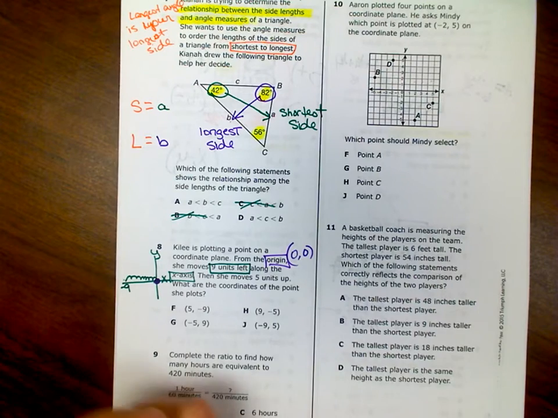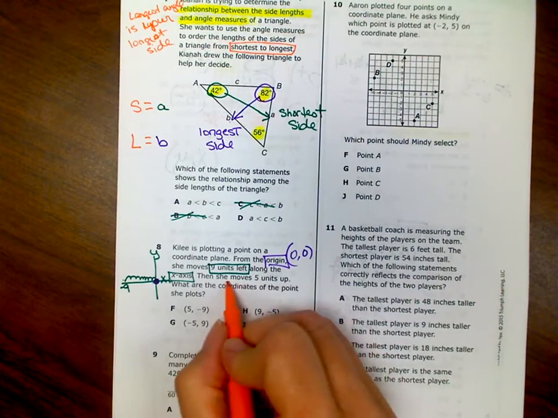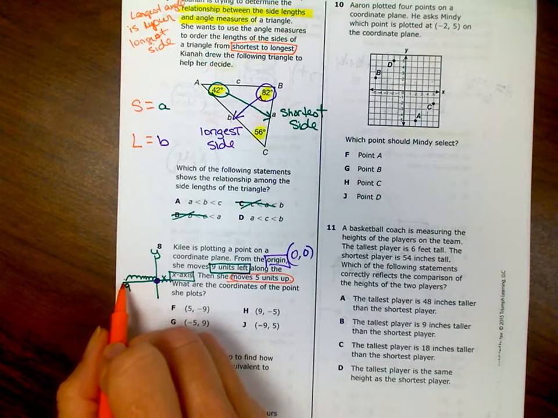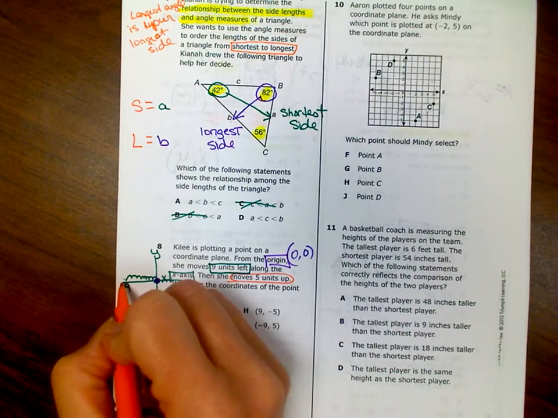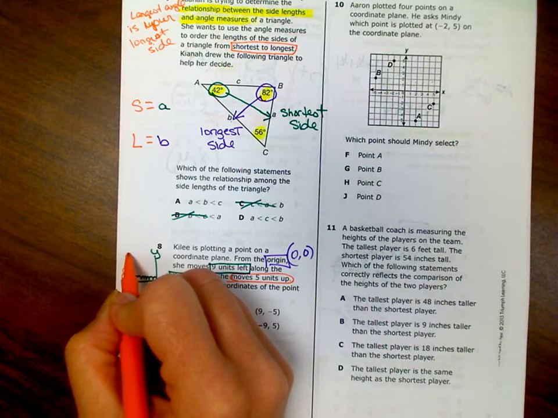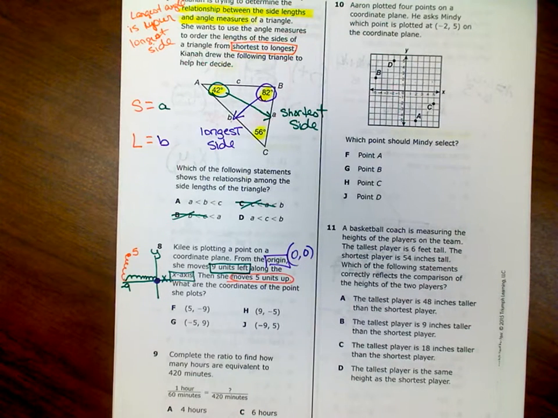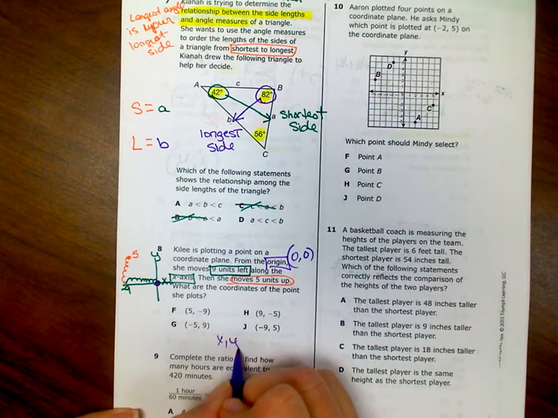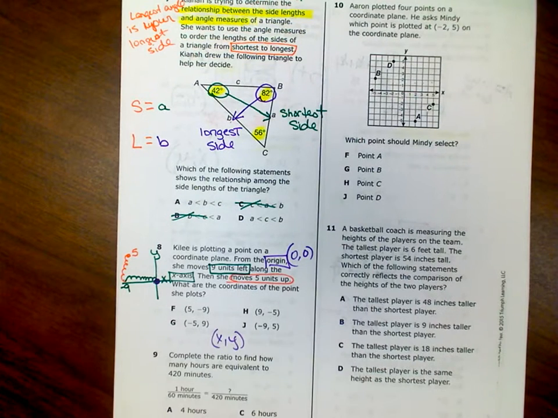And 5 units up. So if you're already here at -9 and you go 5 units up, it's going to be a +5. And that is your y. So your answers, you just got to find those coordinates. Remember, it's always x, then y.